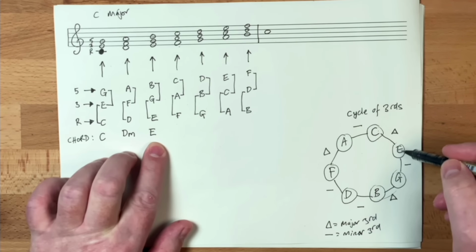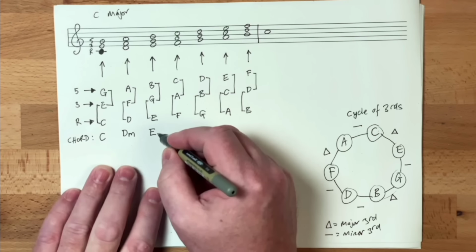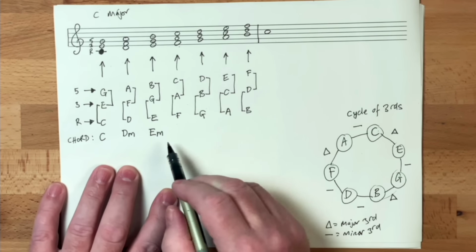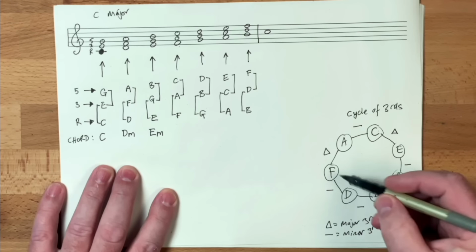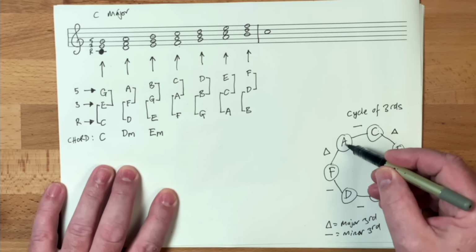So there's the E. Let's have a look. E to G, we can use that. It's going to be a minor there. So I need to put that little M on it there. This one, F to A. Let's just cheat for speed here. F to A, that's major.